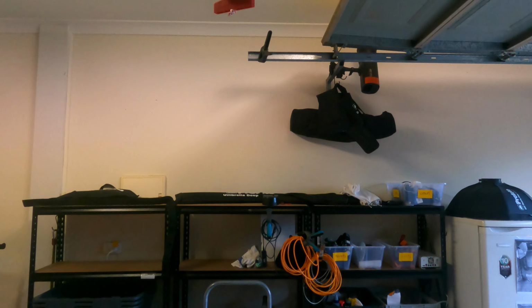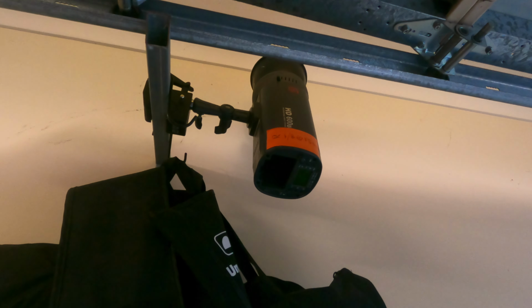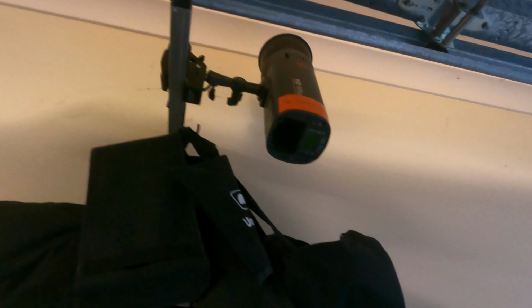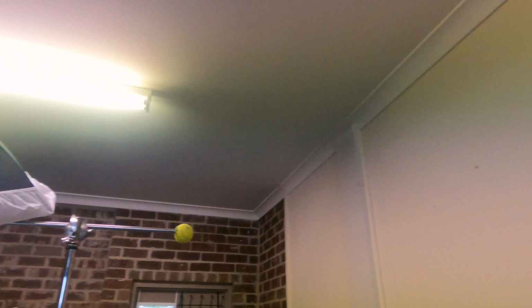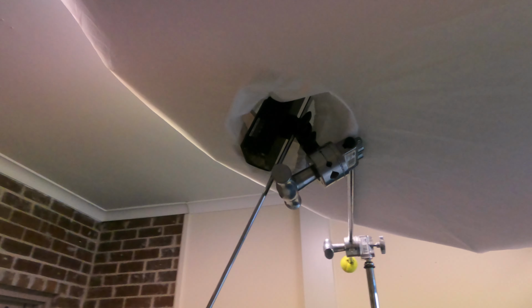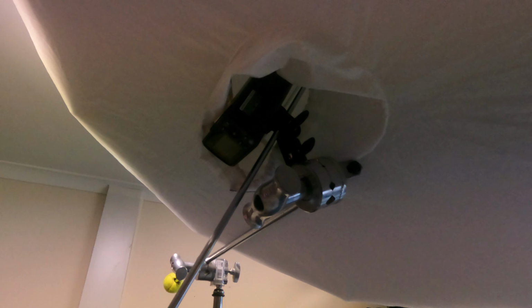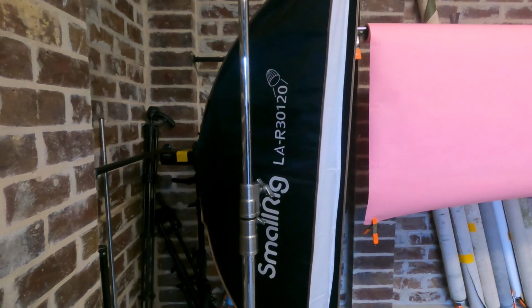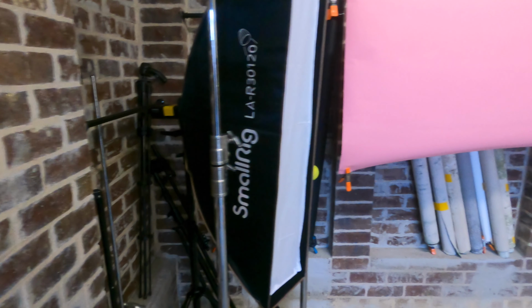So this one is a 600 watt second strobe, and that was on 1/8 power, just bouncing up against the white roof, and that gives a nice amount of fill or global illumination. This one up here, I believe, was on a 1/4 power. Okay, the AD200 Pro was on a 1/4 power, and I think this one on the back here was on 1/8 of its power.